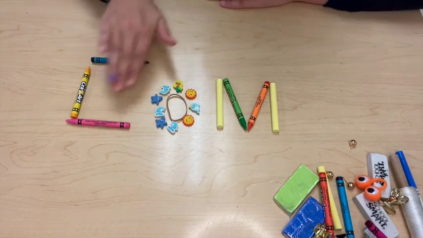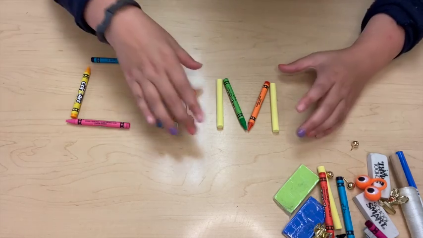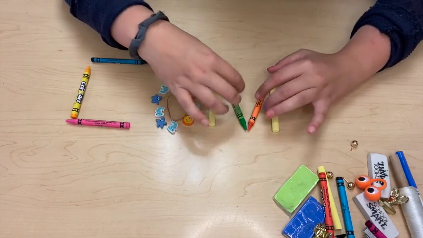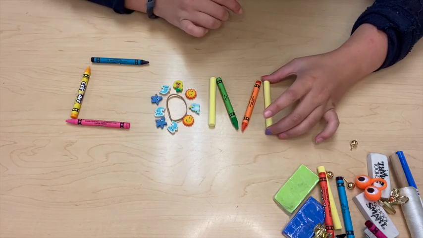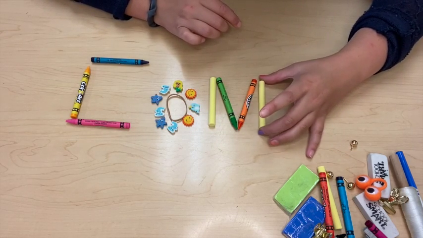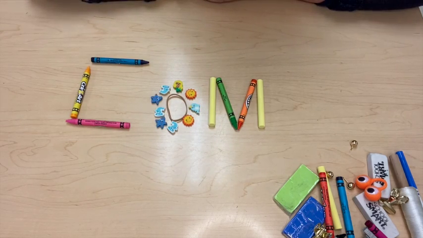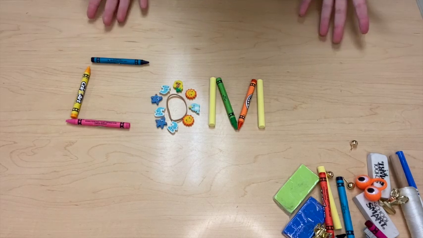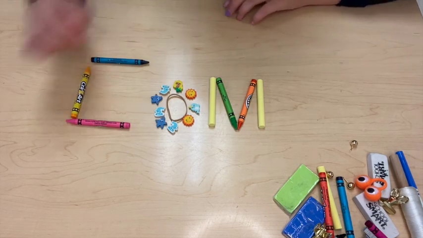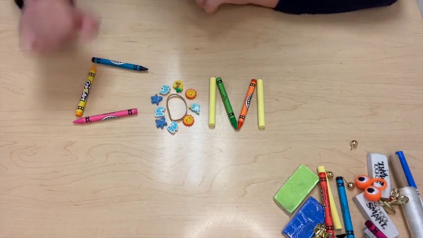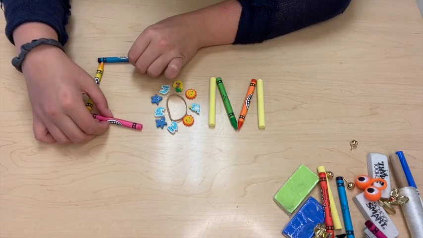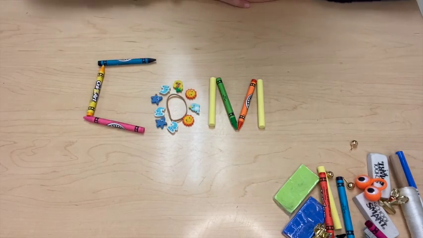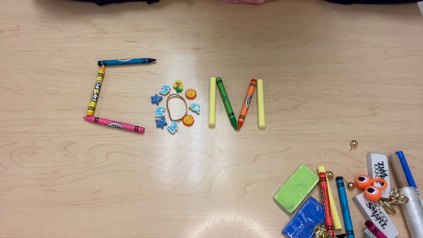Wow, now I have C-O-M. I'm gonna move it a little bit closer to my O. There, that looks pretty nice. I like how this looks a lot. C-O-M. I might even curve these a little bit. Maybe not. Maybe I'll bring them out. Perfect. C-O-M. My next letter I have to do is B.